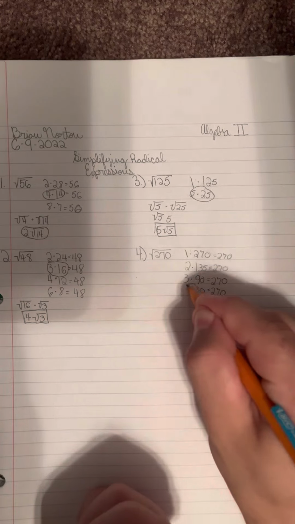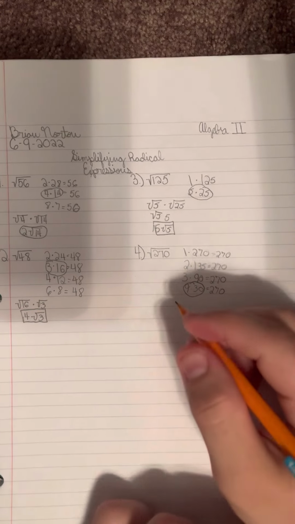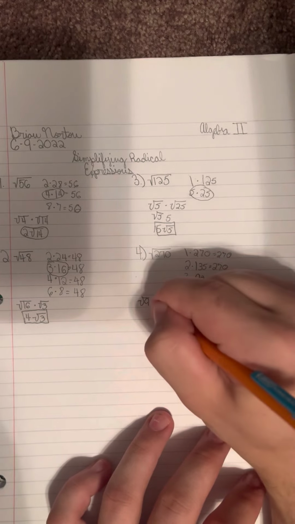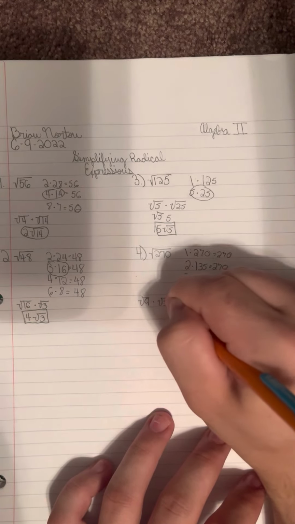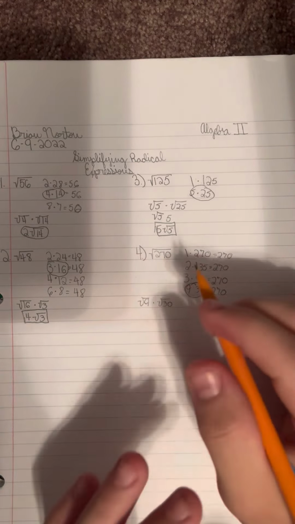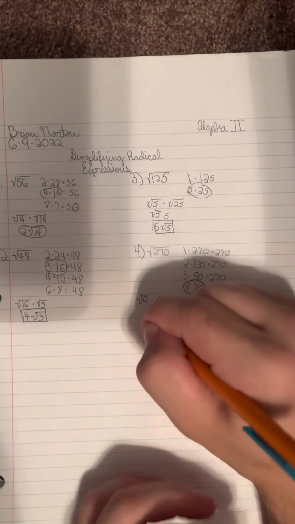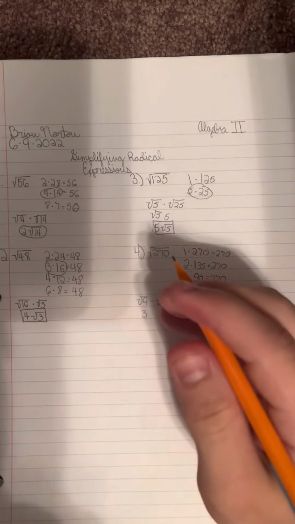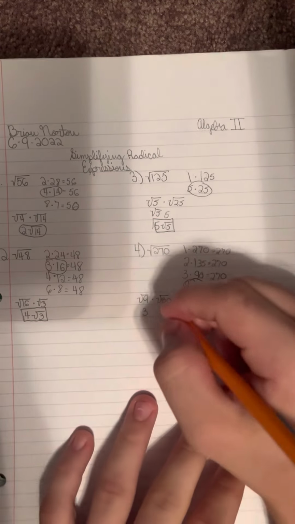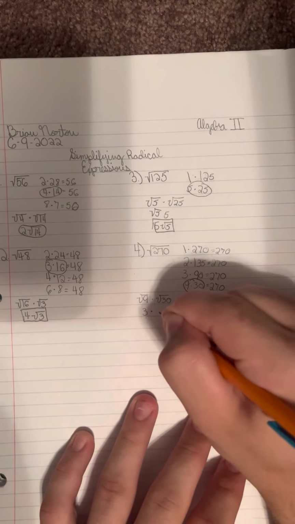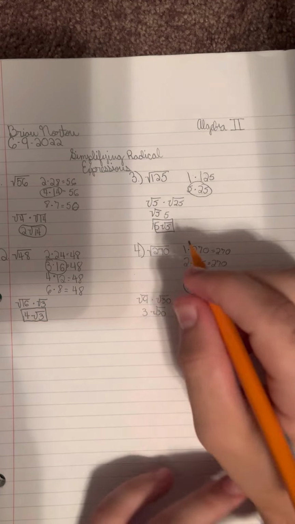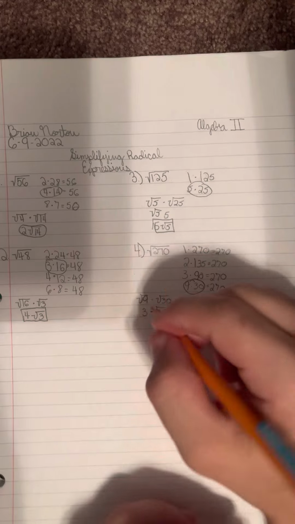So we're going to have to circle 9 times 30. And then below, we're going to have to write radical of 9 times the radical of 30. And then the 9 turns into 3. The 3 is the perfect square. And then we're going to have to multiply by the square root of 30. And radical 30 stays radical 30. It does not change.